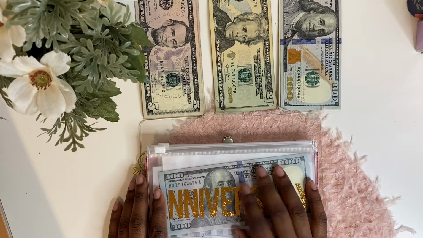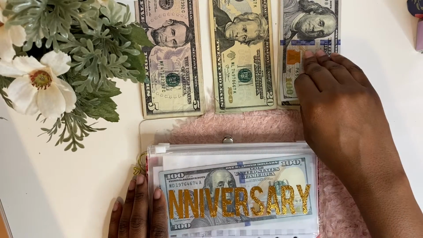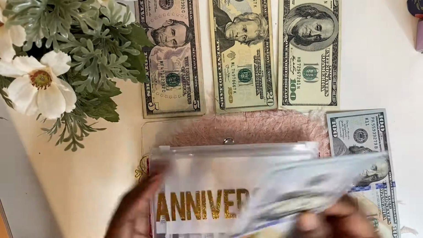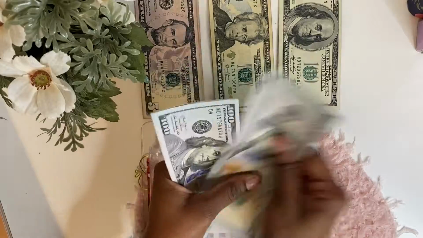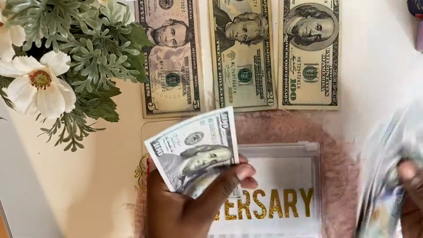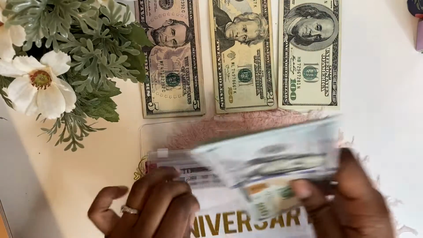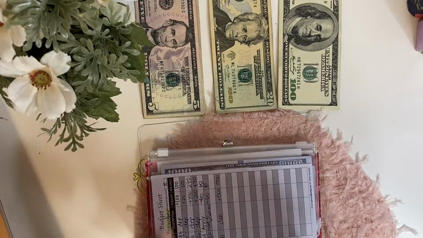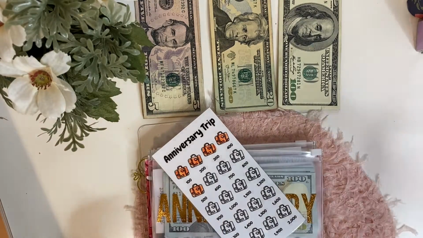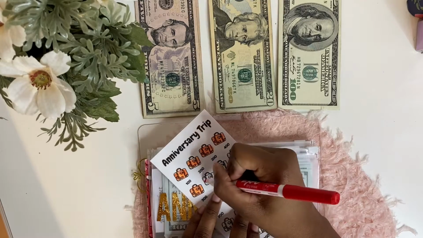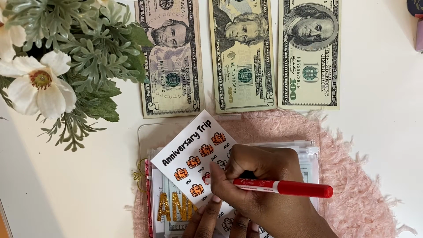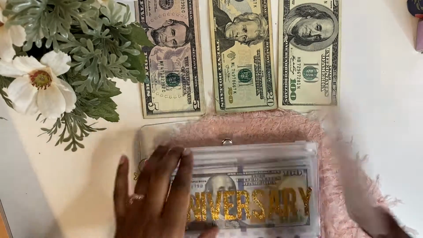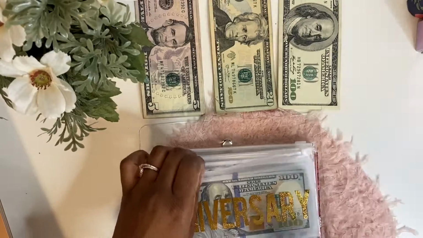Next up, we have anniversary, and we are going to put in $100 in anniversary as well. So now anniversary has 100, 200, 300, 400, 500, $600 in anniversary. And we can fill in another suitcase here because we usually like to take a trip for anniversary, and that's what we were saving for. So we have $600 in anniversary. I'm just gonna let that dry.